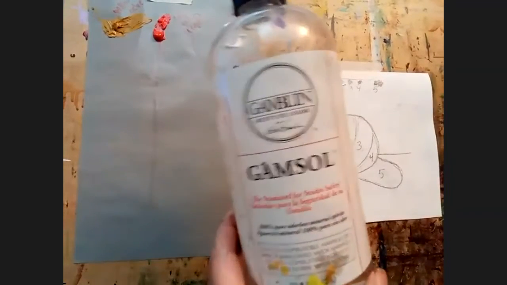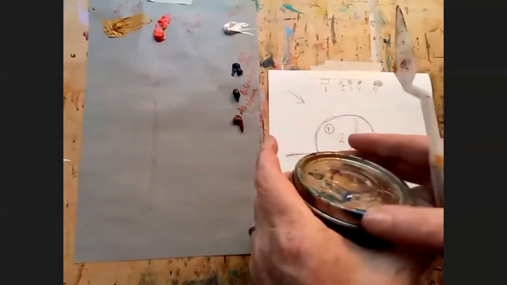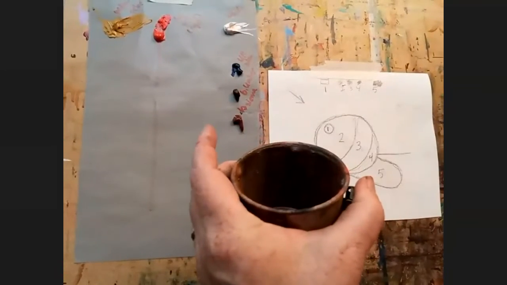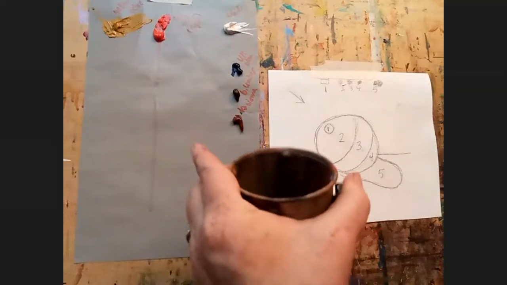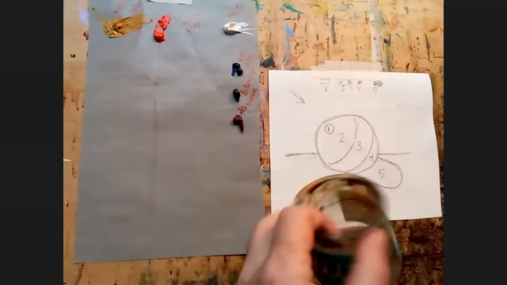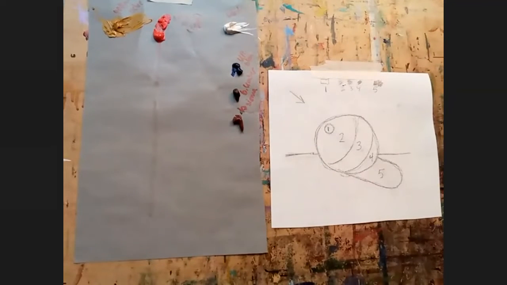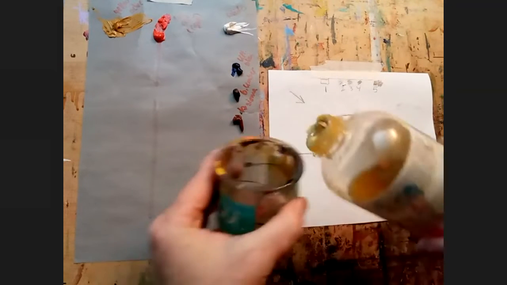So you may want to pour yourself a little Gamsol, but we're not going to be using that to paint at this point. We're really going to be using it just to clean our brushes. If we're going to use any fluid at all, it's going to be Galkyd, this honey colored liquid. So I'm pouring in a little bit of Galkyd.